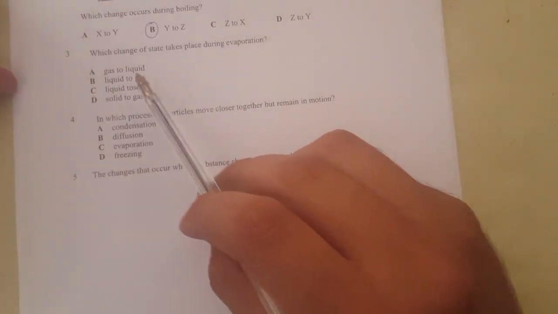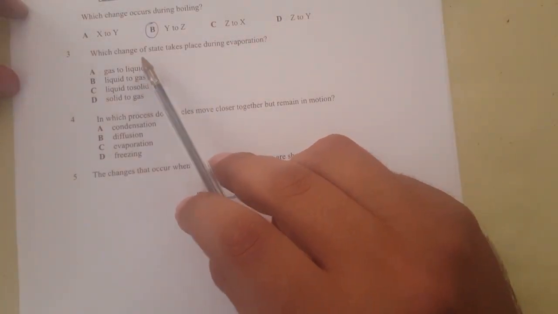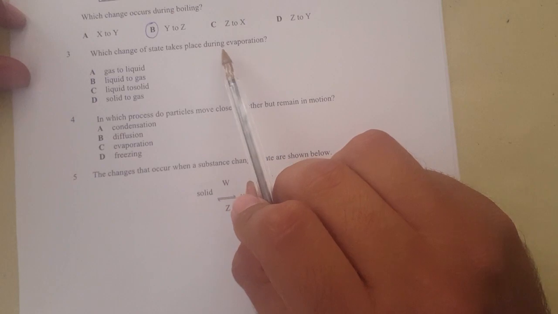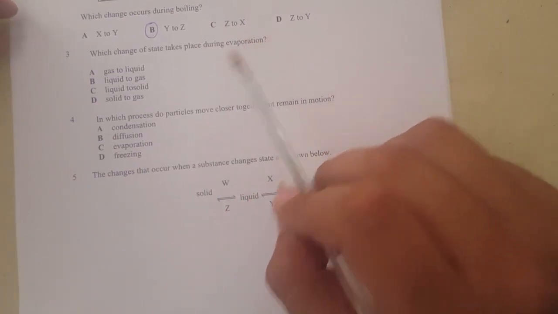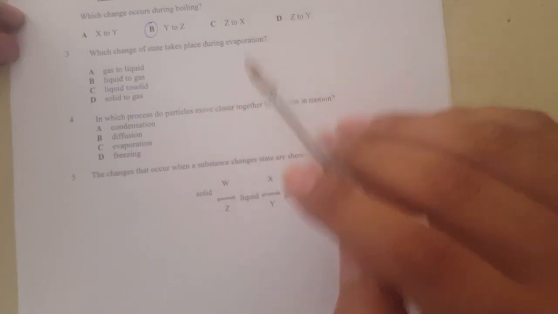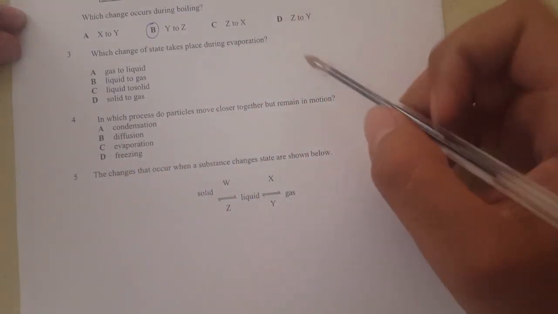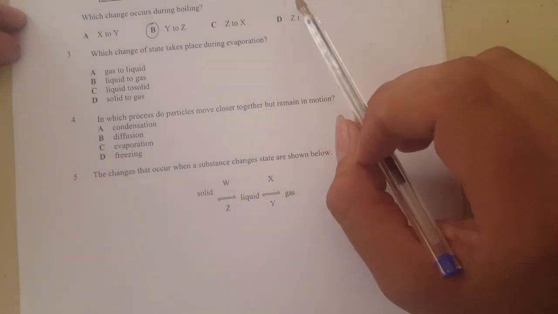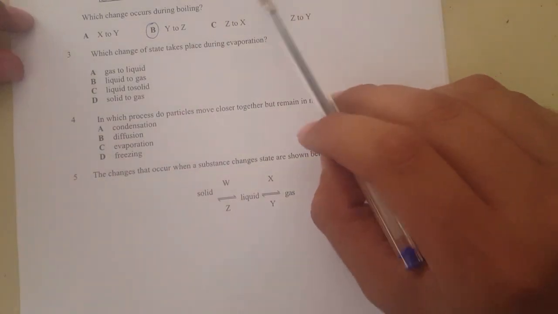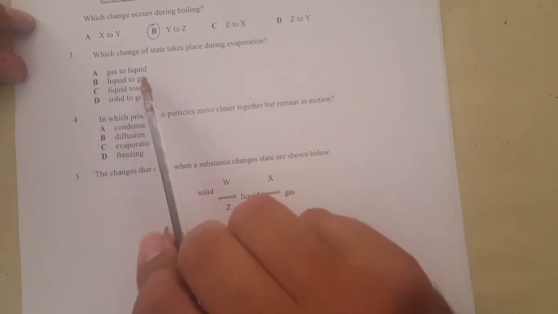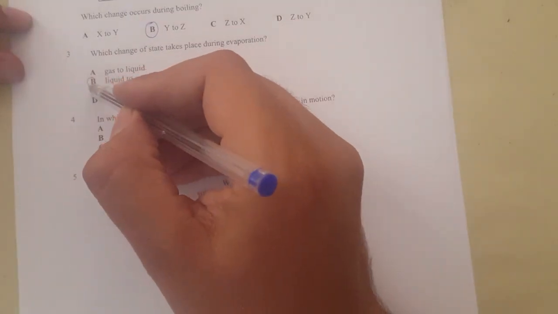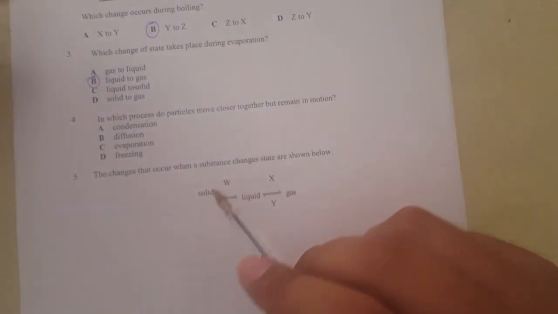The third question: which change of state takes place during evaporation? Evaporation is when the particles of the liquid leave the surface of the liquid to the gas. So it's a change from liquid into gas. From liquid to gas, it's the second one, which is B.